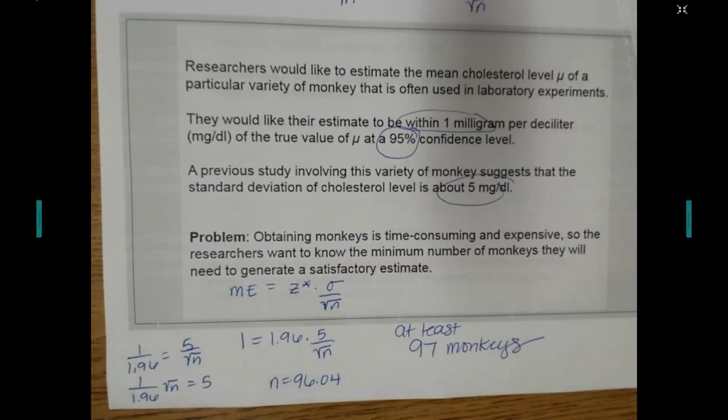Try these. Make sure that you're getting all the steps down, because the steps are the same way. You can expect to see one full confidence interval with proportions and one full confidence interval with means on the test.